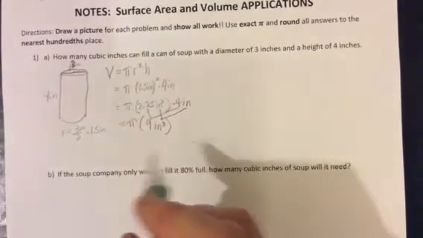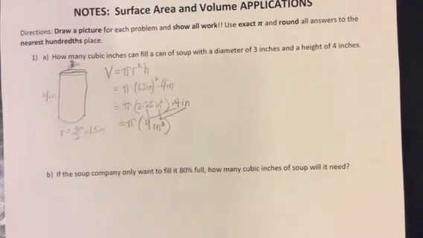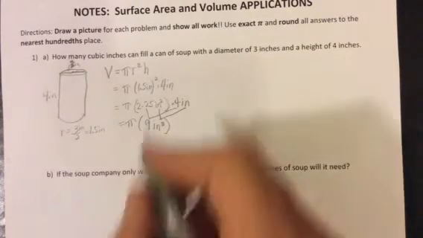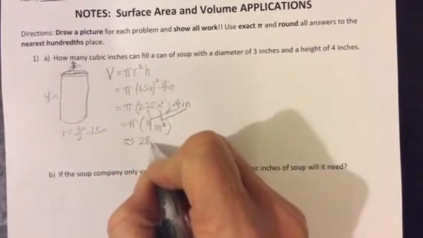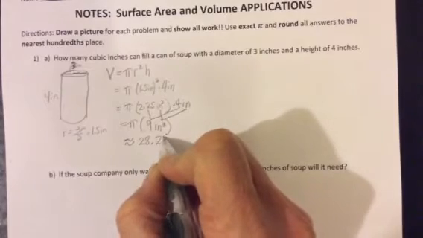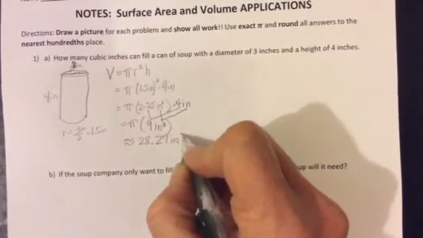So we're in the third dimension, and exponent of 3, that's exactly right. And now we're going to take 9 times pi, and we get 28.274. So I'm going to put approximately equal to 28.274 cubic inches.